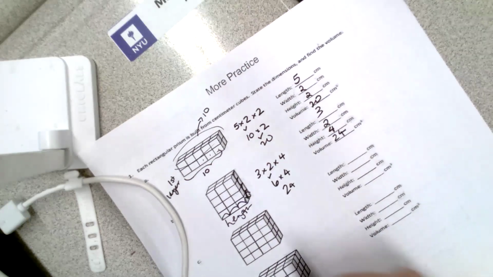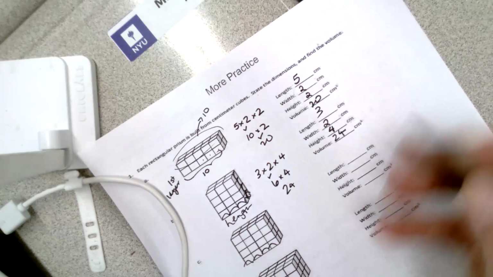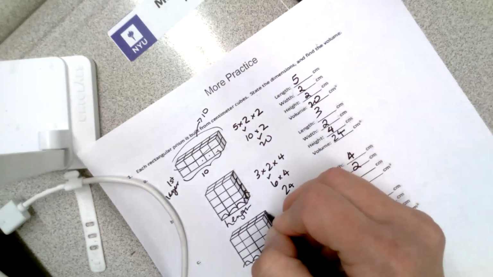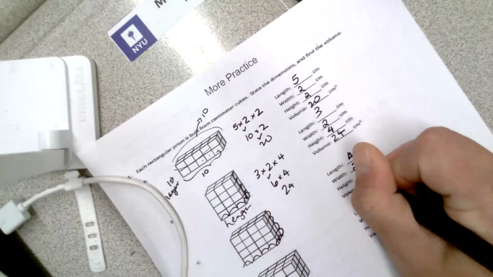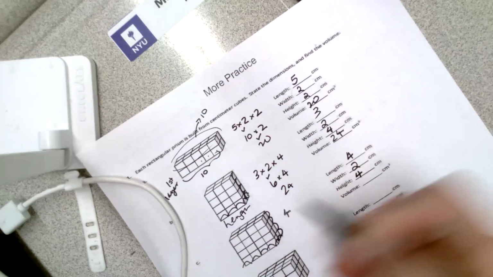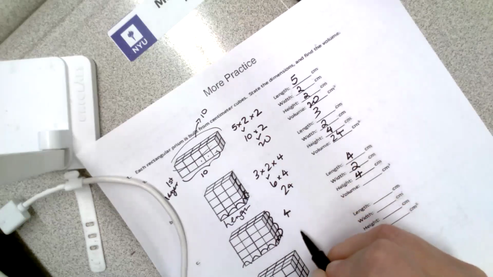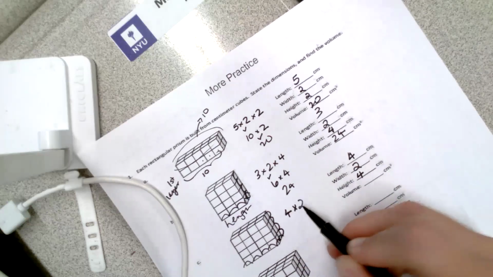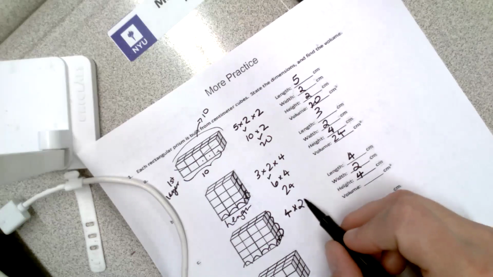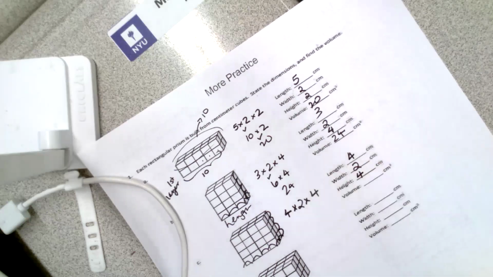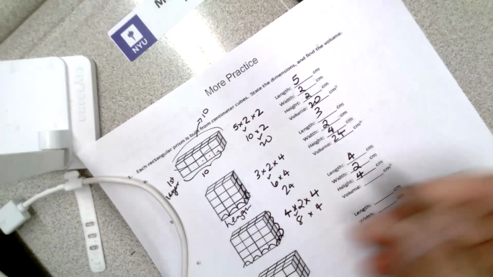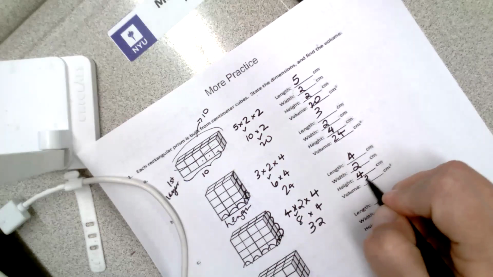Look at letter C. 1, 2, 3, 4. 1, 2. 1, 2, 3, 4. And my expression is the amount of length cubic units it goes across times the amount of units it is wide times the amount of units it is tall. 8 times 4, 32.